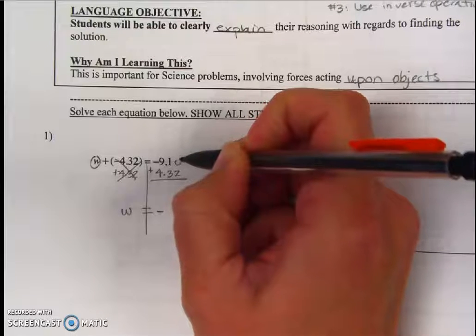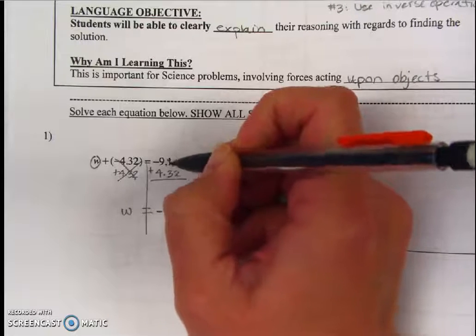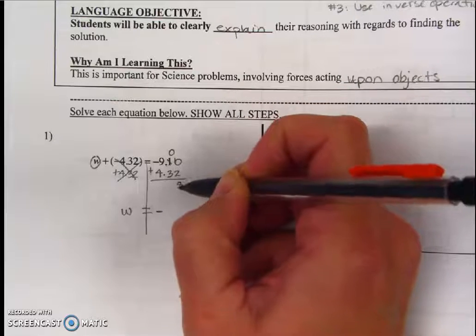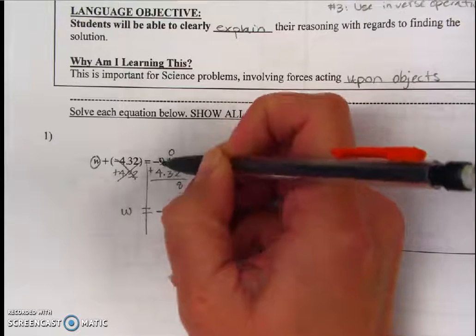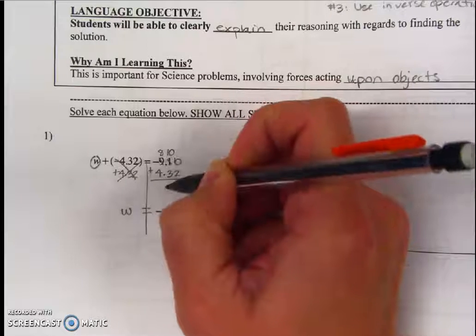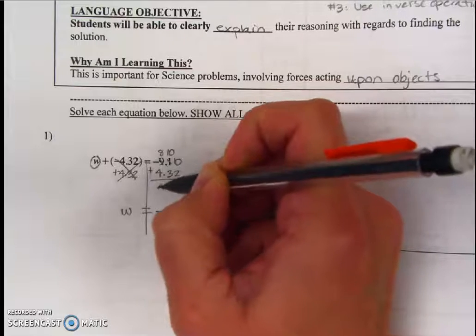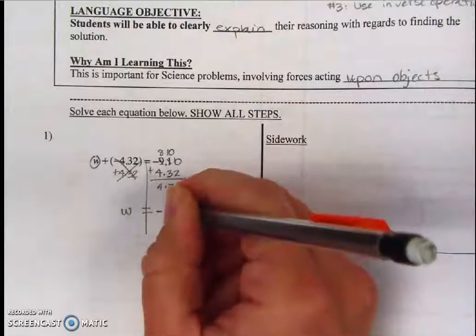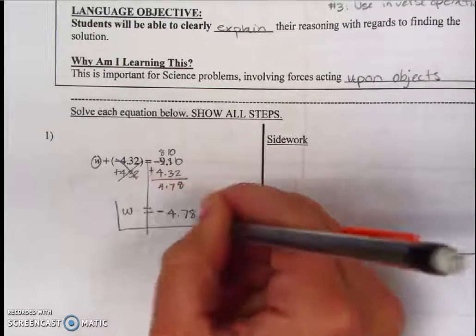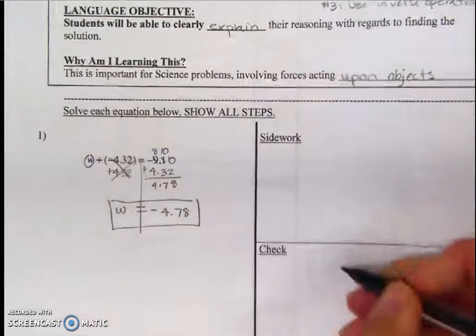So I'm going to add a 0 here, and I need to borrow in this case. So this is a 0 and that's a 10. 10 minus 2 is 8. And here I need to borrow again, make that an 8, make that a 10. 10 minus 3 is 7, bring down the decimal, and 8 minus 4 is 4. And so that tells me I get negative 4.78 as my answer.